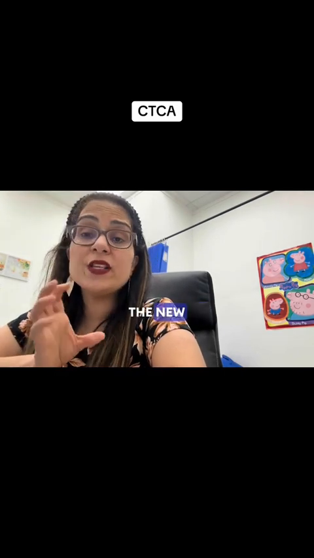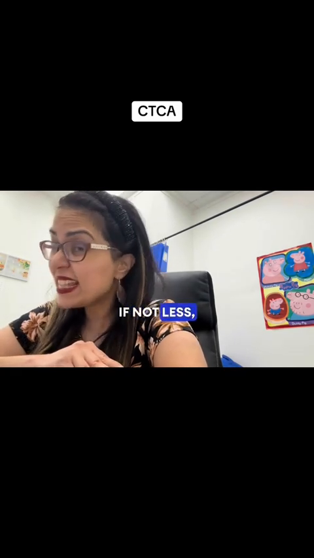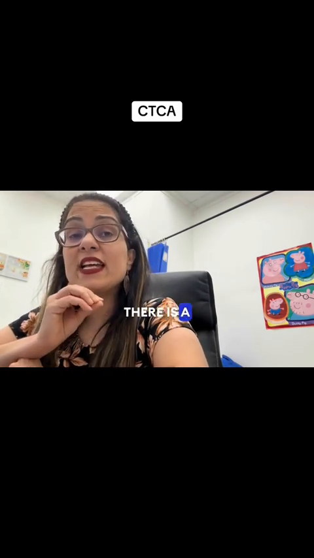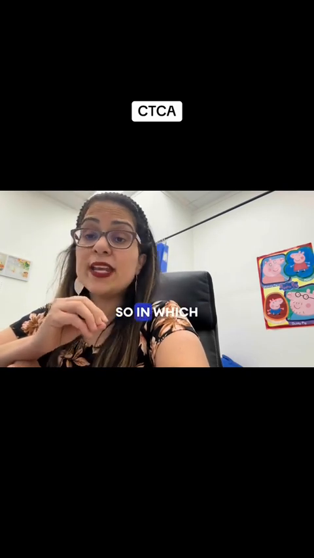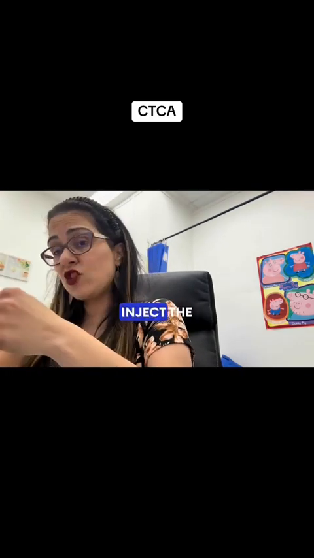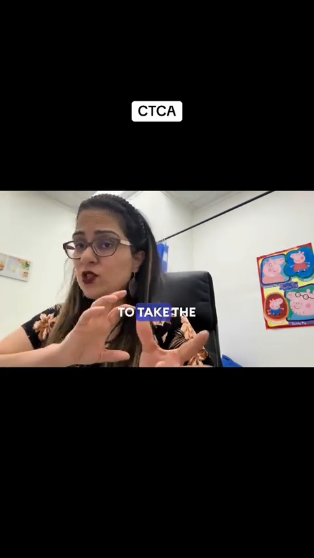Nowadays, according to the new technique, I think it's been there for around 10 years, if not less, there is a CT coronary angiogram. So in which way? The actual coronary angiogram is invasive, in which we put a wire or a tube through the artery of a human being, and then we inject the dye, and then we use the X-ray machine to take the pictures.